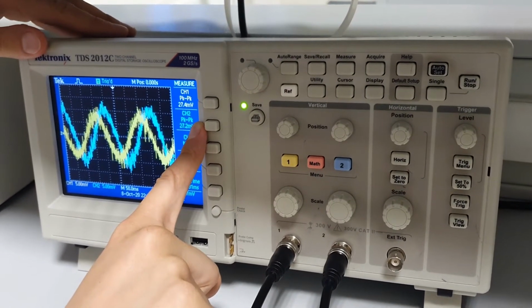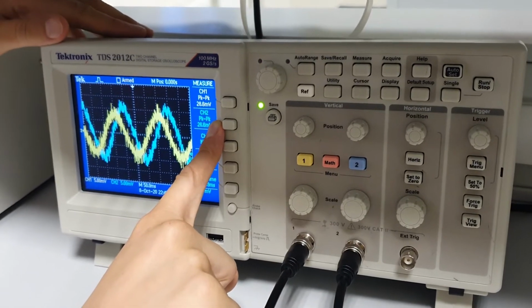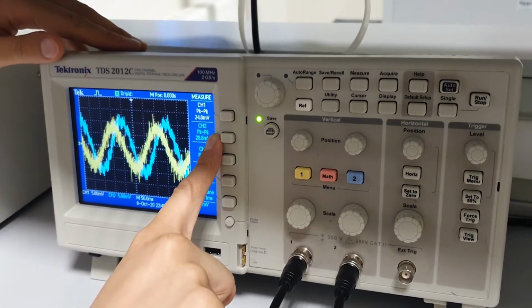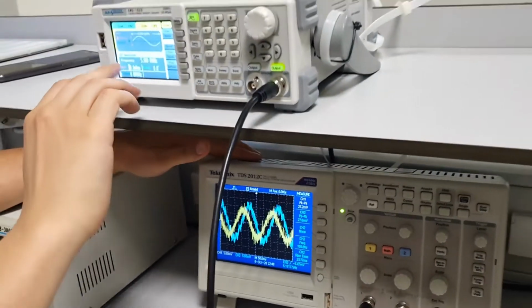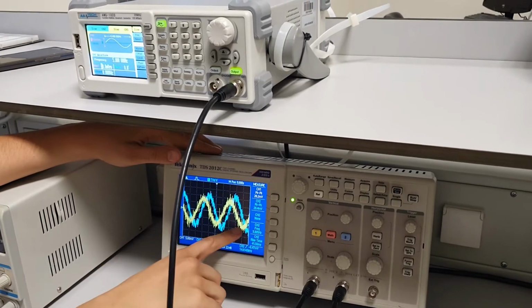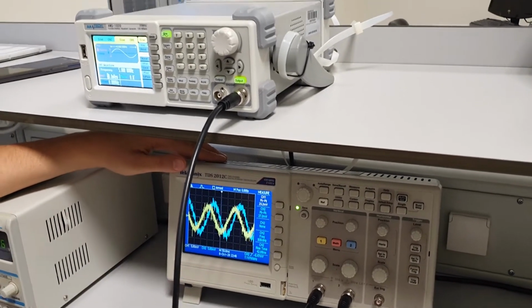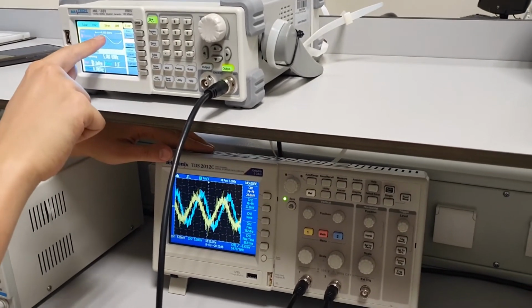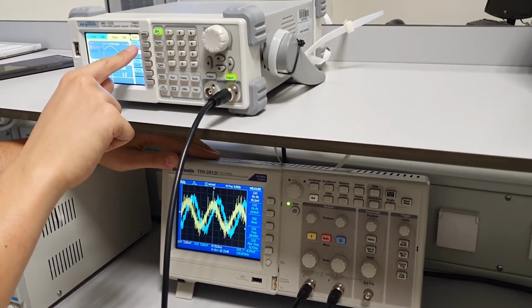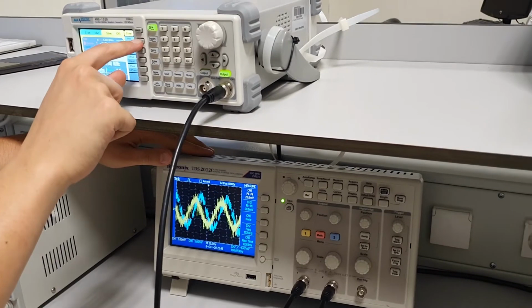Now, in order to see the effect of the frequency on the output, we just increase the frequency and see what happens on the output side. In order to increase the frequency, we are just pushing again that frequency button.